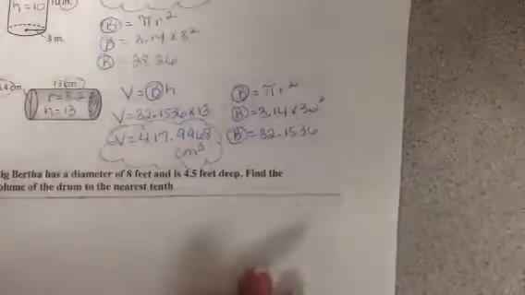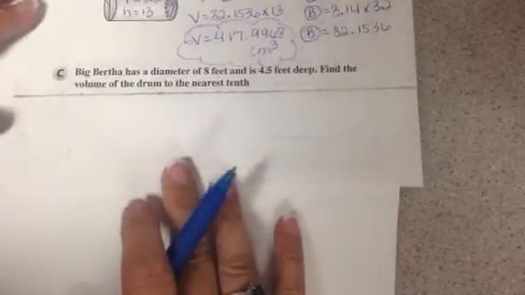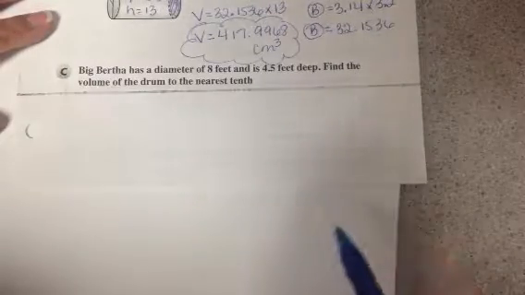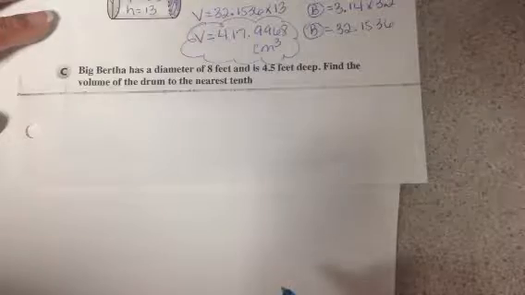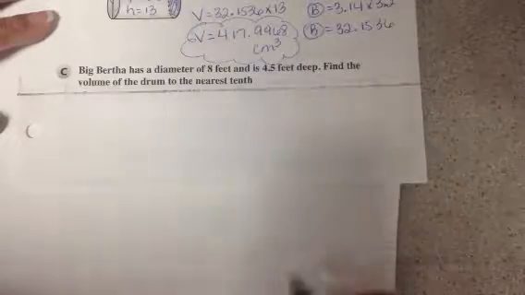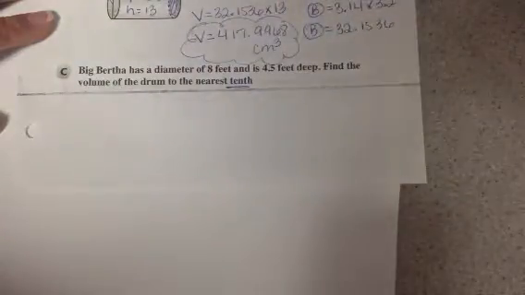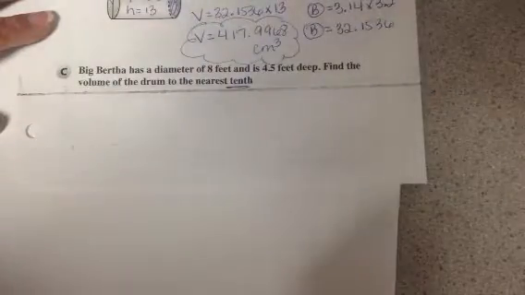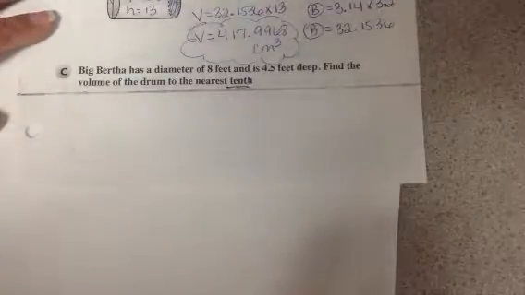Okay, the last one that I want to look at for these notes is one where it gives you a word problem. This word problem says Big Bertha has a diameter of 8 feet and is 4.5 feet deep. Find the volume of the drum to the nearest tenth. Notice it says tenth. Up here we did not round, but here it says to the tenth, so we're going to round when we get to the end. Not at the beginning, but at the end.